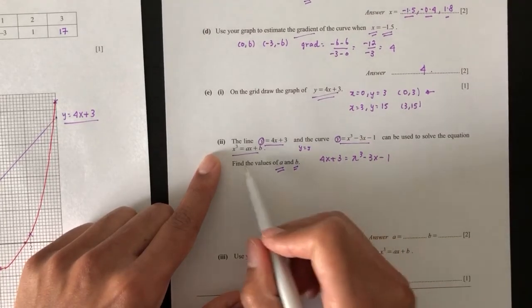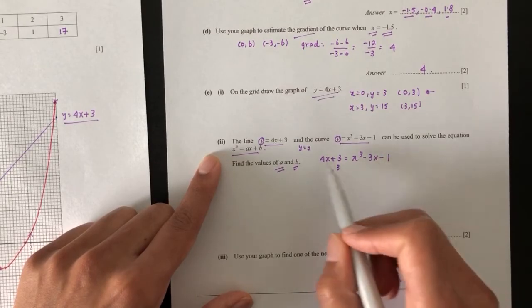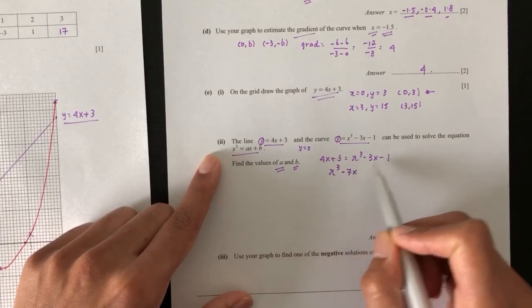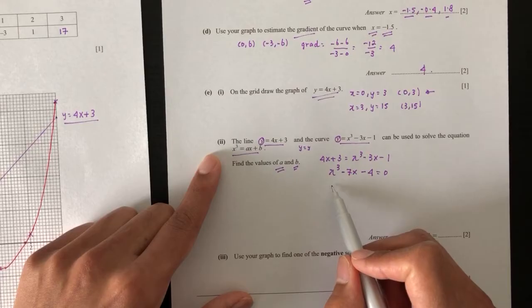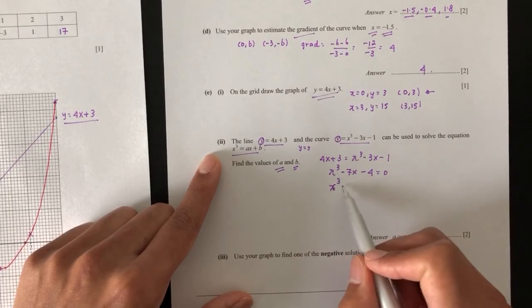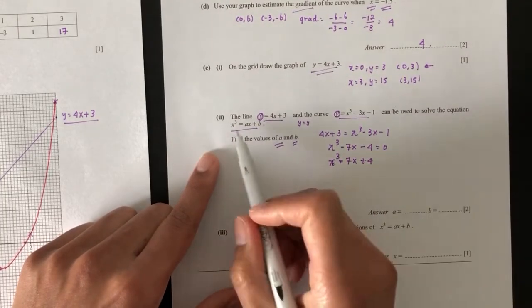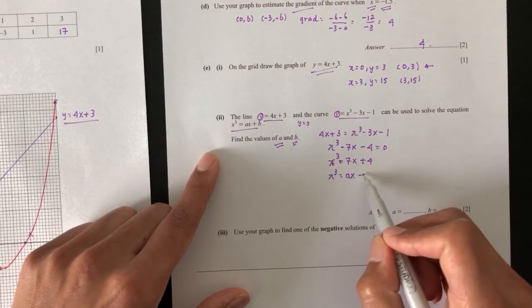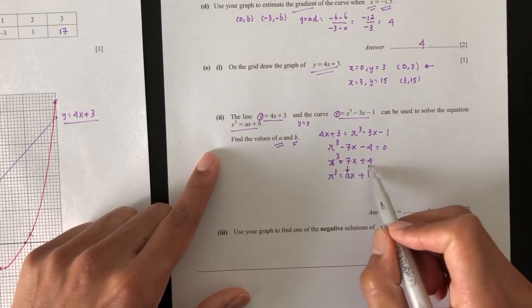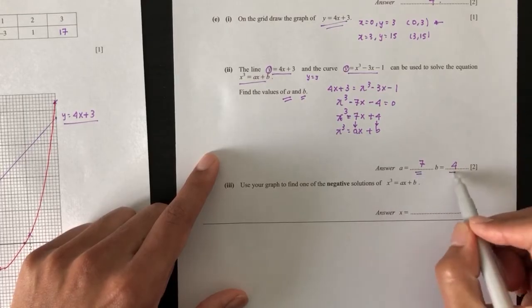Now we just have to simplify. x cubed minus 3x minus 4x, that will become minus 7x, minus 1 minus 3, minus 4. So let's send this one over here. We have x cubed equal to 7x plus 4. Now compared to this one, we have x cubed equal to ax plus b. So you can see a is 7, b is 4. 7, 4 will be the value of a and b.